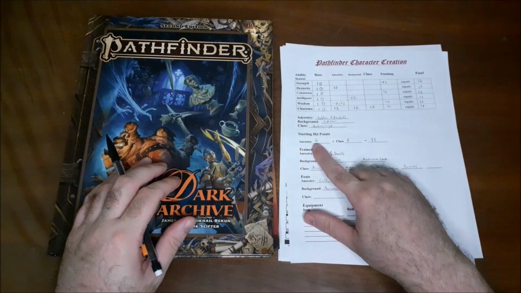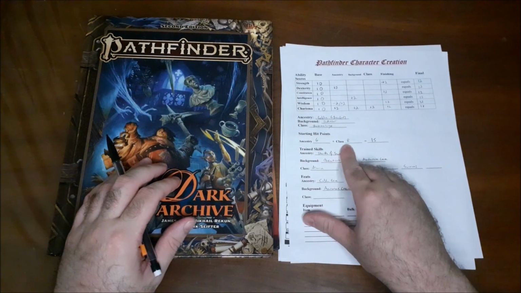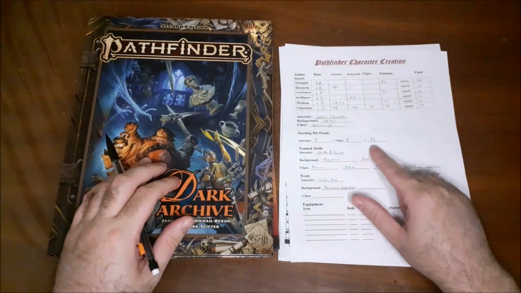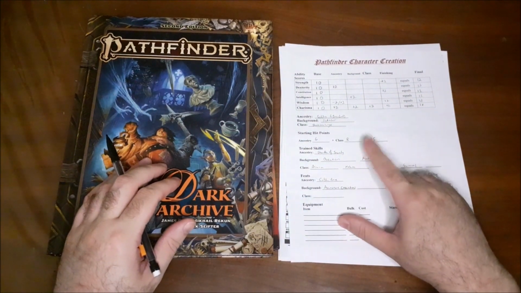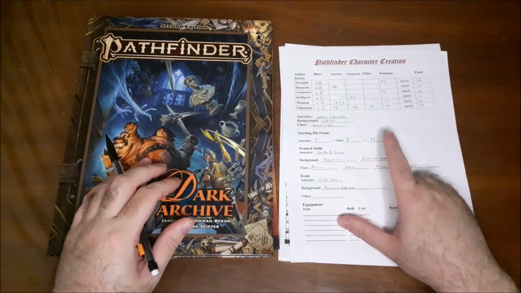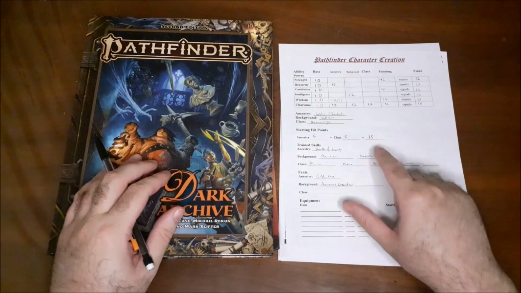So for hit points, they get 6 from their ancestry, 8 from the class, and they do get 1 from their con. Again, I will be adjusting this to add the con modifier in here as well. So that is going to give us 15 total.